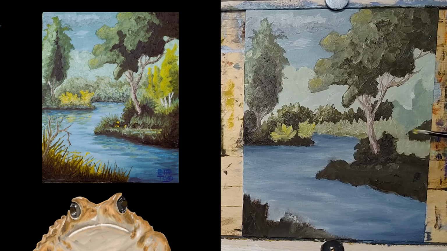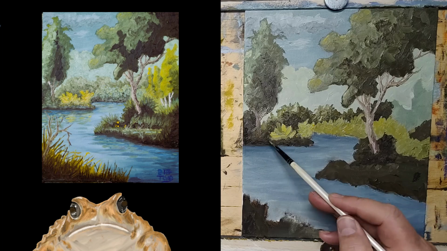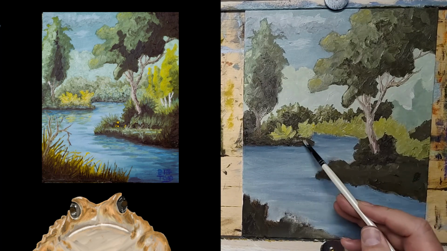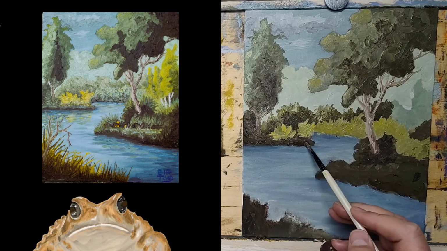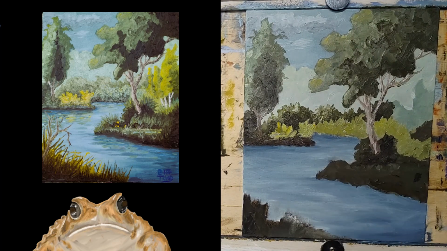And so you're wondering, where's the depth? Where's the planes in this painting? What's far, what's near, and how does it work? And right now your eye is confused because I don't have the contrasts in place. But I'm going to be building those out as I go along with this painting.